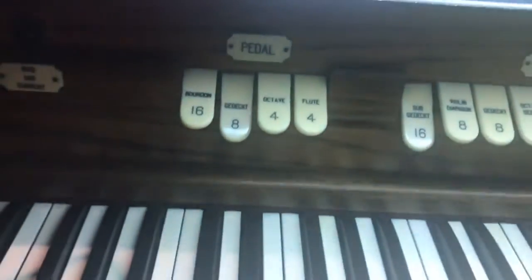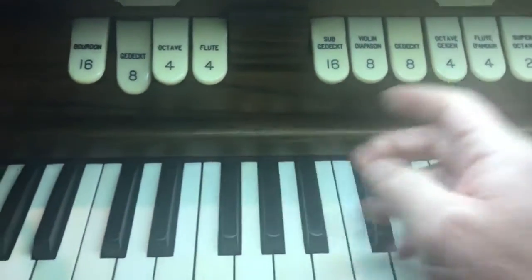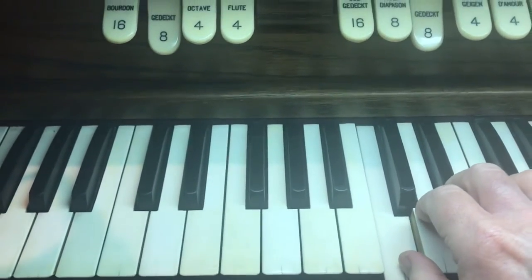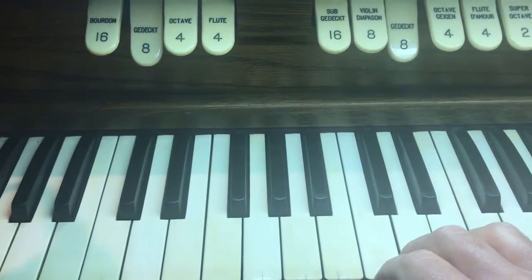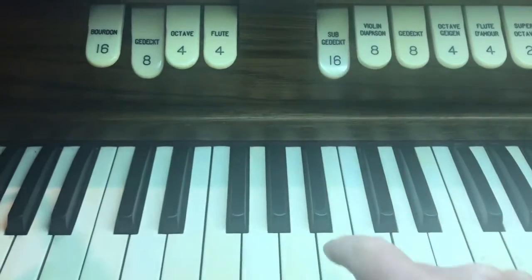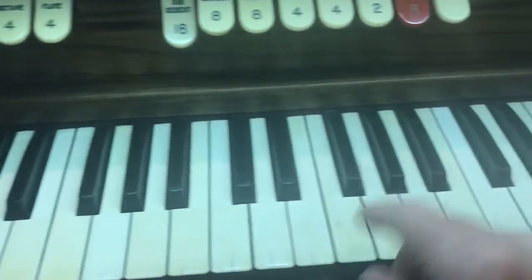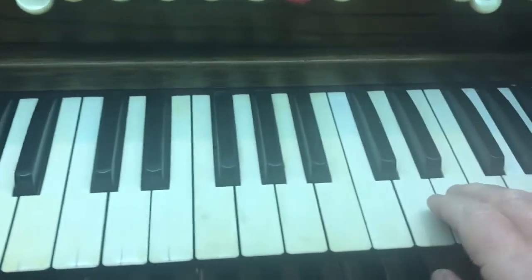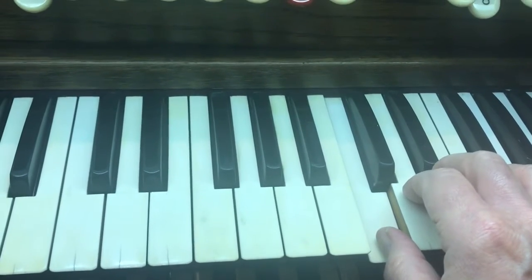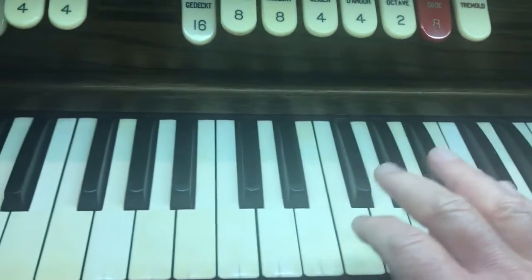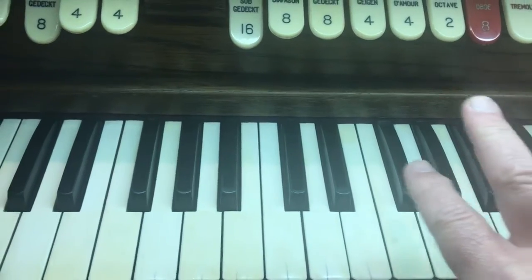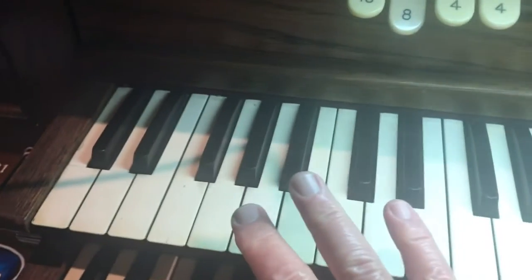Okay, a little information about this organ. If I play the gedect on the swell in the middle keyboard, that would be the same if I pressed the sub-gedect and I played that an octave higher, which means it's just borrowing pipes. It's the same thing. So that's basically the same rank of flutes, except you're adding a few notes on the bottom.